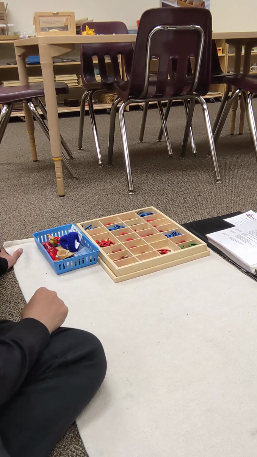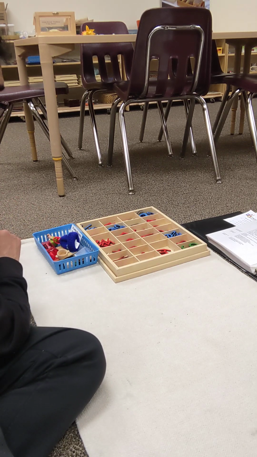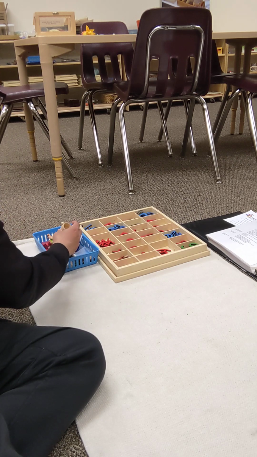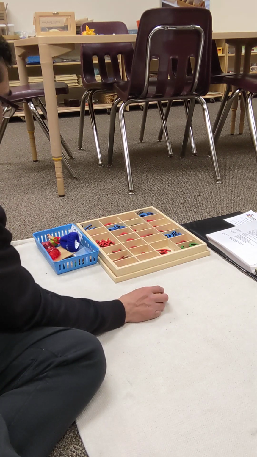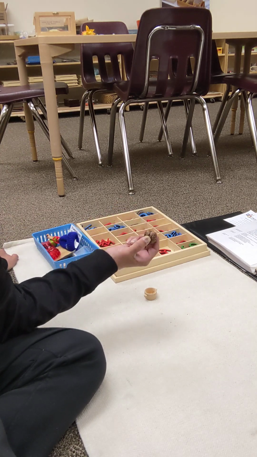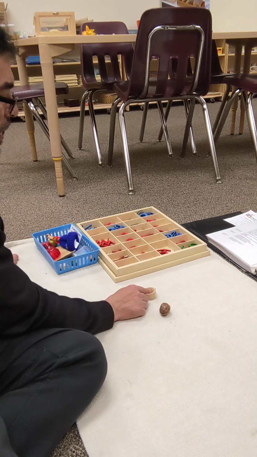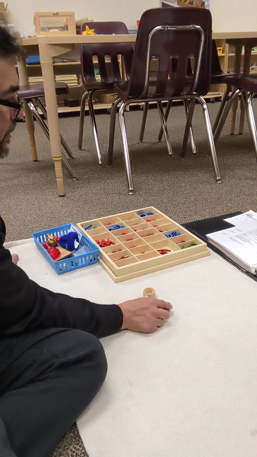Invite child to select 2 objects. What 2 objects would you like to choose? Tub, nut. You chose the tub and the nut.